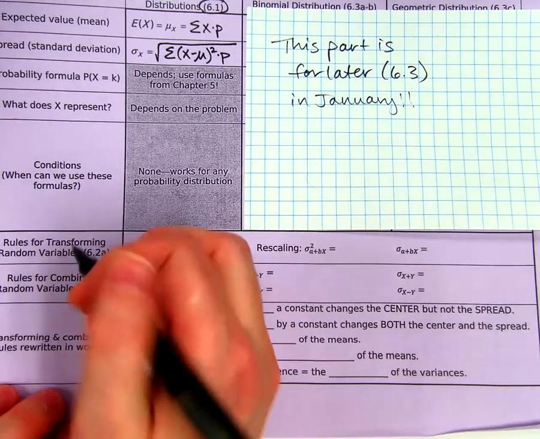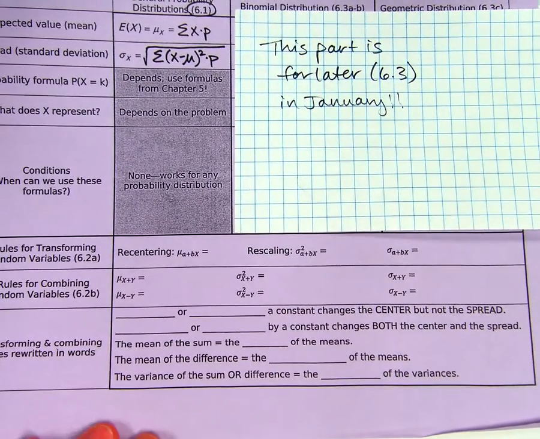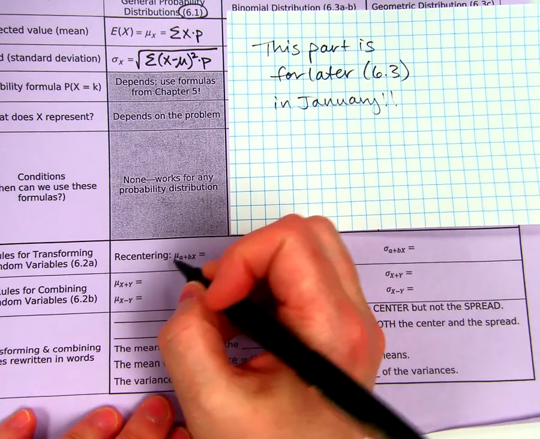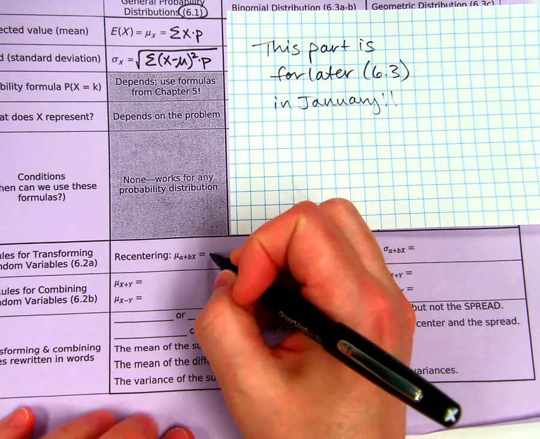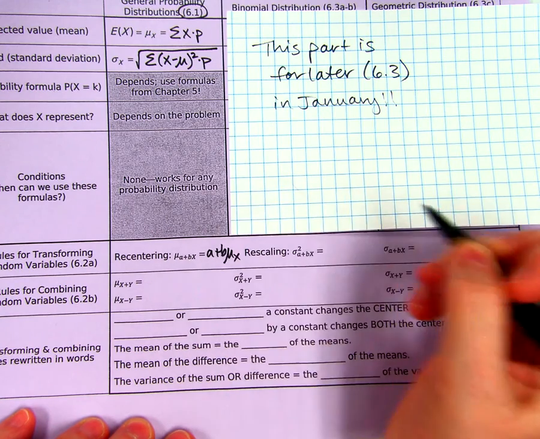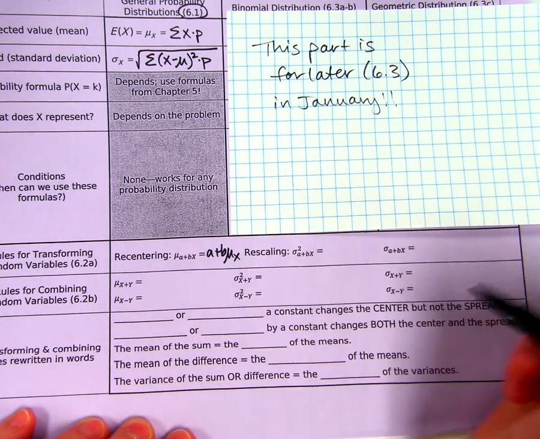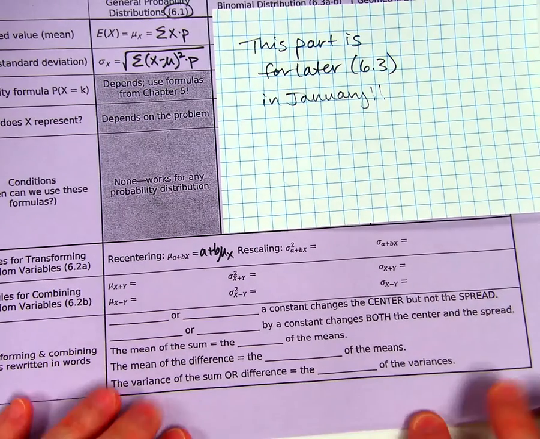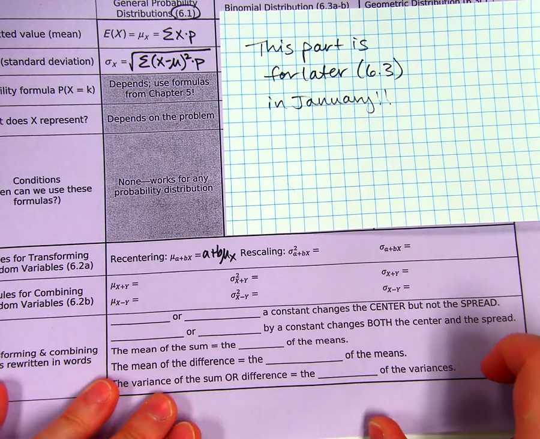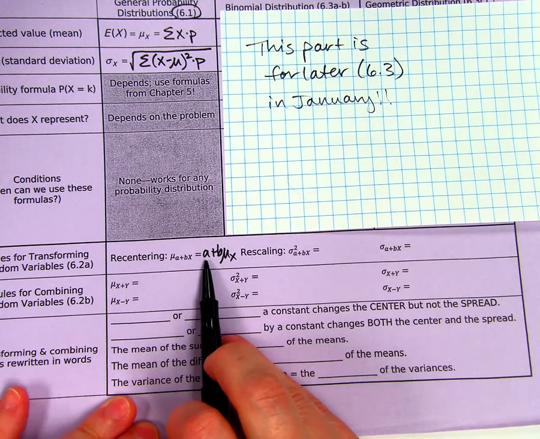And then in 6.2a, we learned how to recenter things, and that's the linear transformation rules. Basically, if you add and multiply, it does the same thing to the mean. So a plus b times the mean of x. Just take your mean and multiply and add those same numbers. Rescaling is when you're multiplying, it stretches the graph, but the adding does not make a difference. So the a does not even show up in these next formulas.